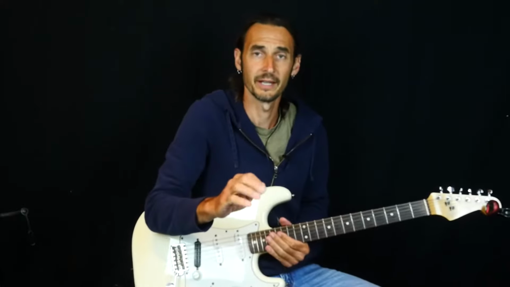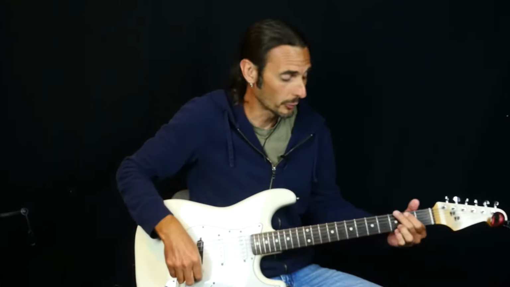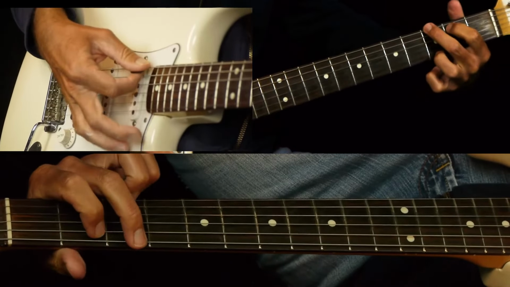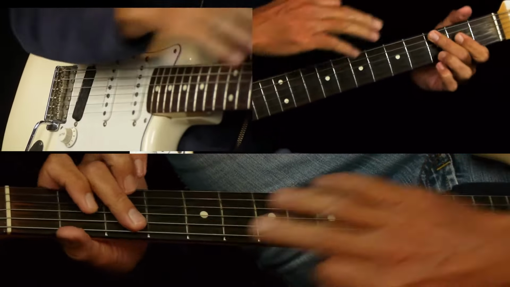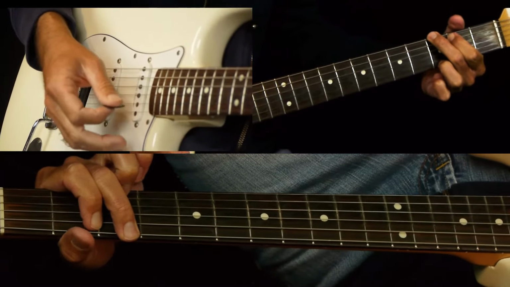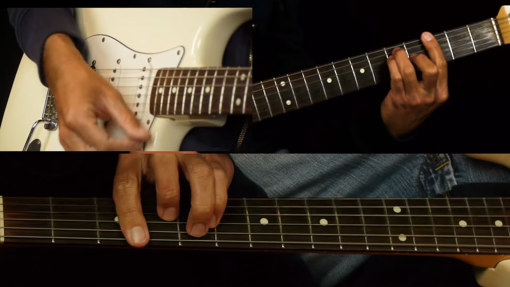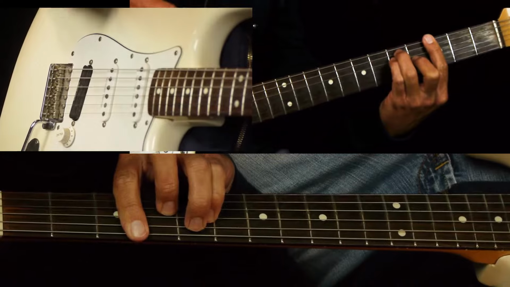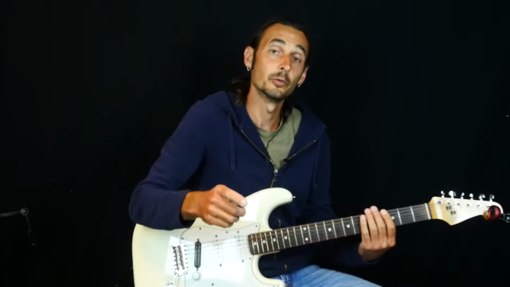All an inversion is: when we first learn chords, open chords, our root note is always the bottom note, the bassiest note. So when we learn our G chord, the root note G is the lowest note, okay? Even our bar chord here, it's the lowest note. An inversion is when you use the third or the fifth as the bottom note, okay?